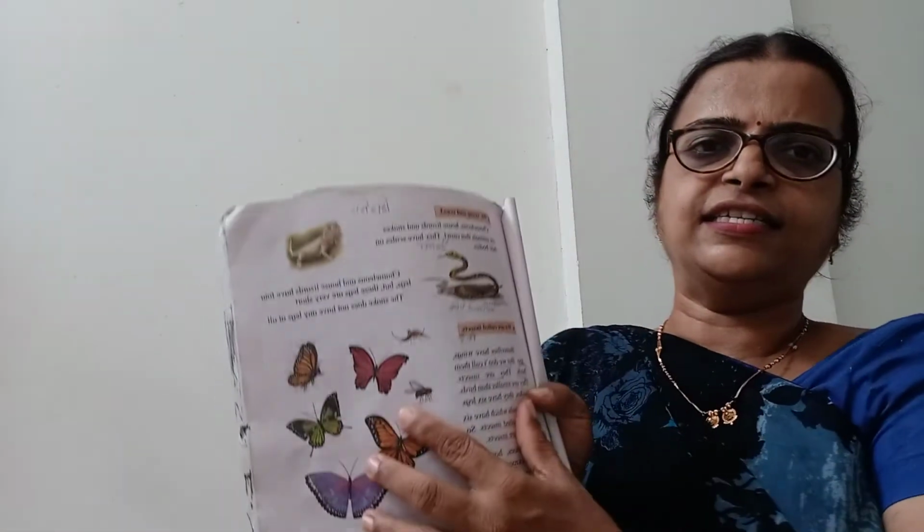Now see here. We creep and crawl. Page number 11. We creep and crawl. Chameleons, house lizards and snakes are the animals that crawl. They have scales on their body. Means chameleon, house lizard and snake. See, this is a picture.